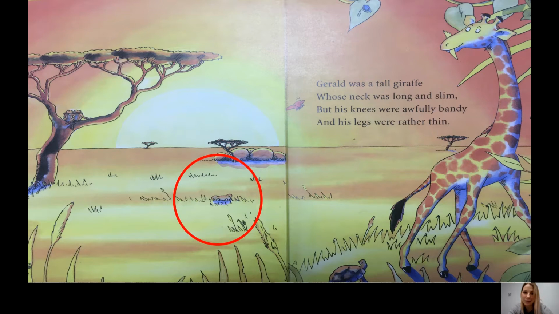I can see something else in our illustration. What's in our red circle? Can you spot it? I can see a cheeky animal who's hiding in the grass. I wonder what that animal might be doing. Maybe that gives us a clue that something a little bit serious is going to happen in this story.